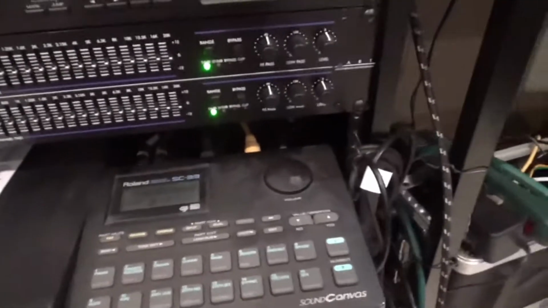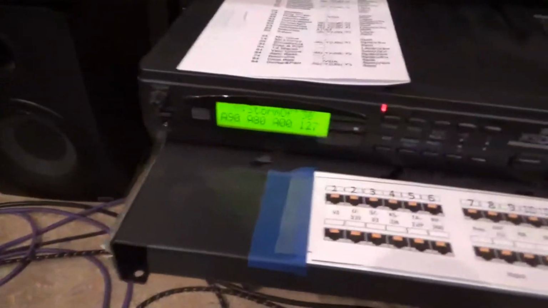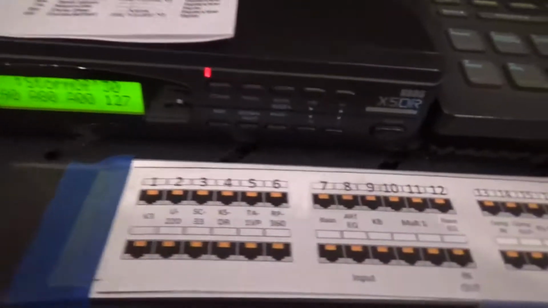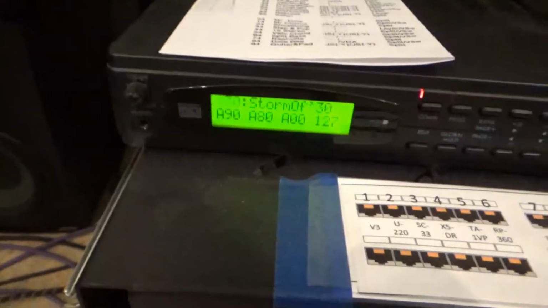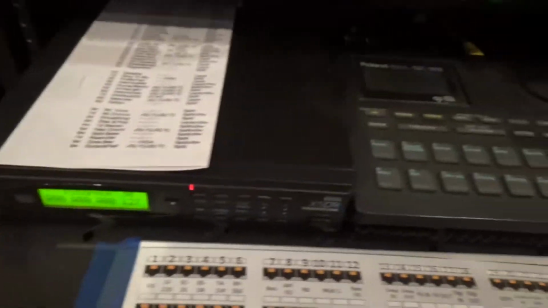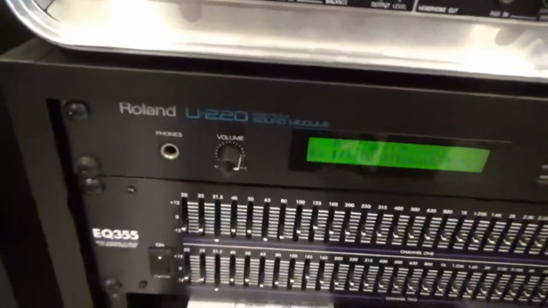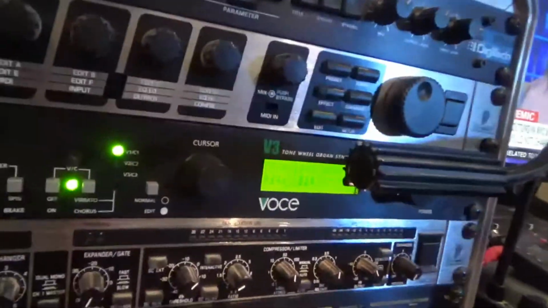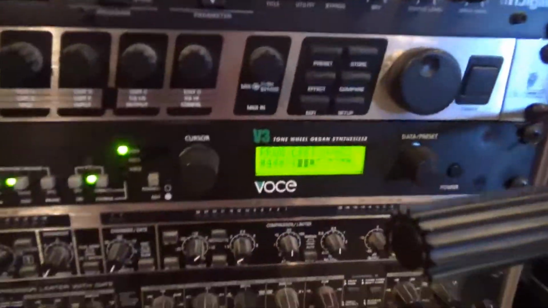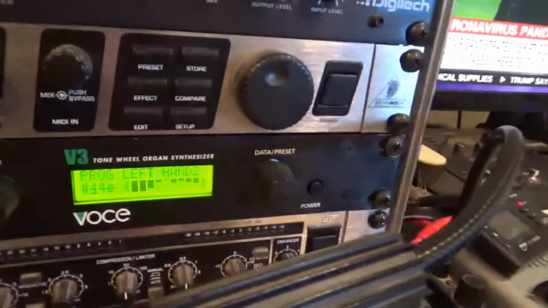If I have some specific vocal needs, I usually use this Korg X5DR, which has a lot of nice melody lines for different kind of vocals. But I also have Roland U220, and I have this VOCE V3, which I just got recently used, which is a really nice Hammond V3 simulator.